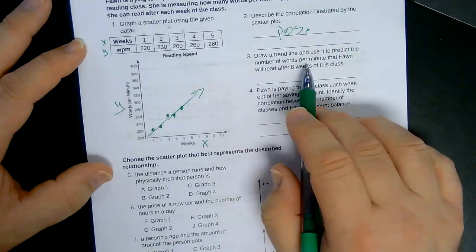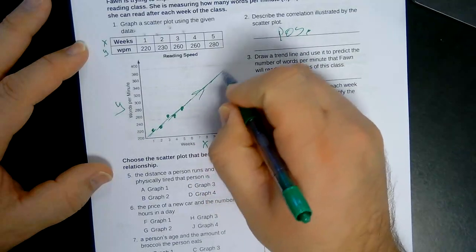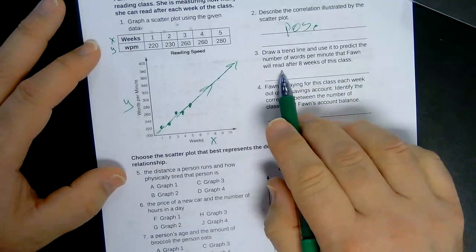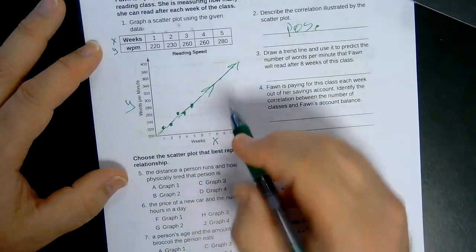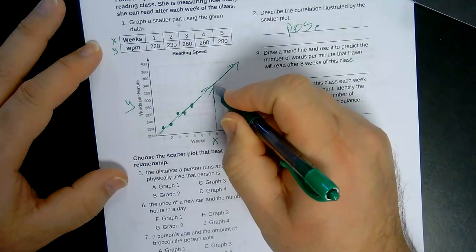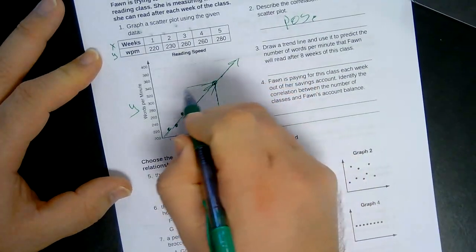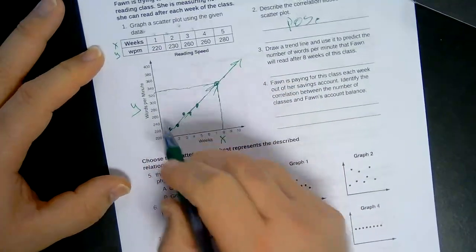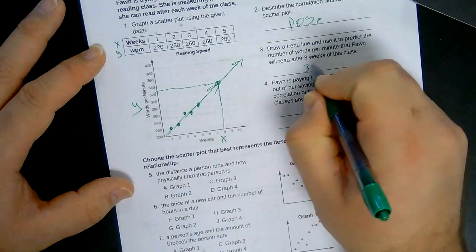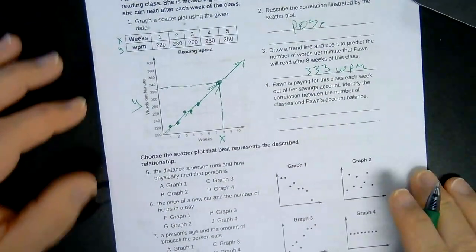So I drew the trend line, and then, ooh, I better make it longer. Make my trend line a little longer because I have to predict where I would be after 8 weeks. So weeks is here, go right up to 8. It hits my trend line right about here, and then take this over to maybe between 320 and 340. So I would estimate about 330 words per minute.